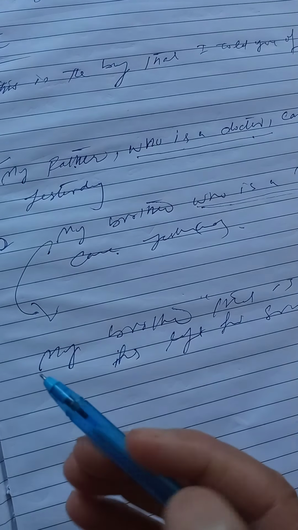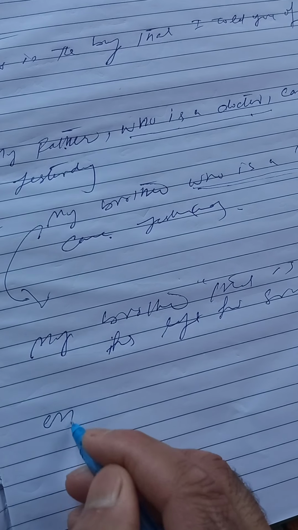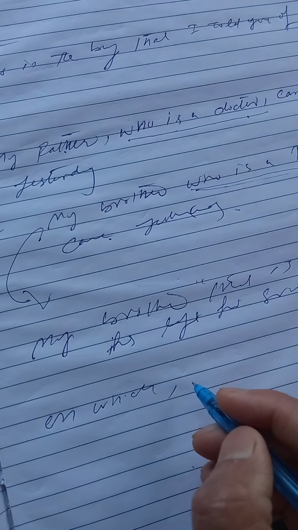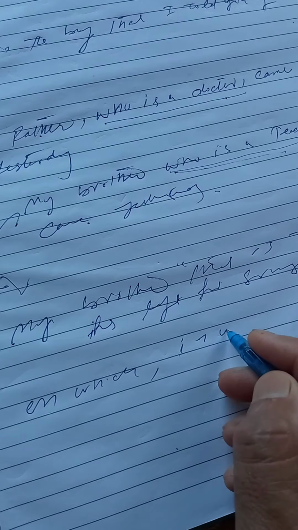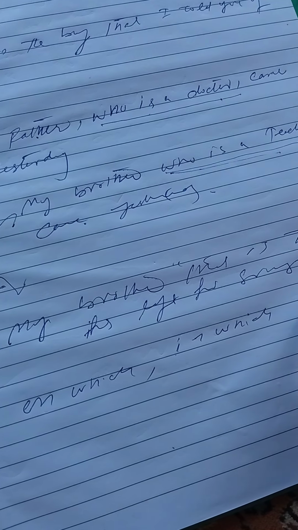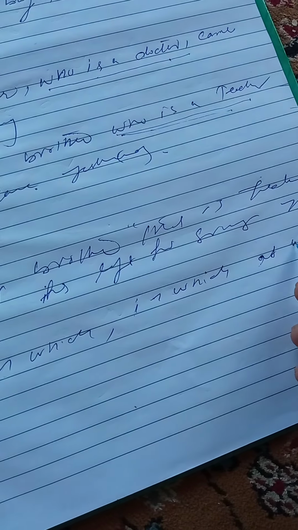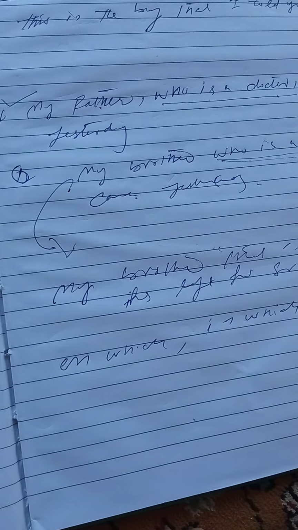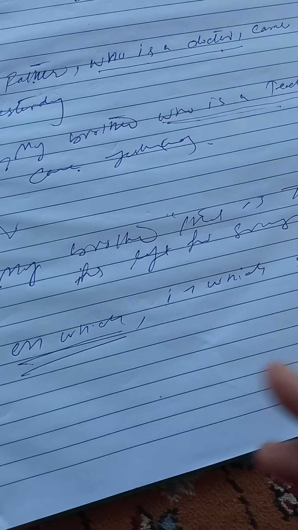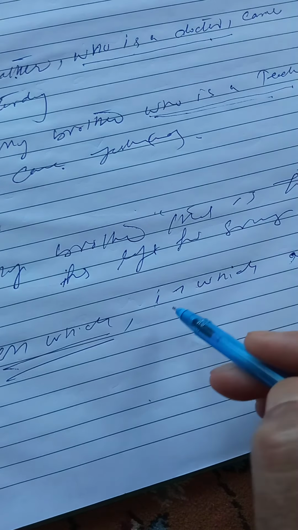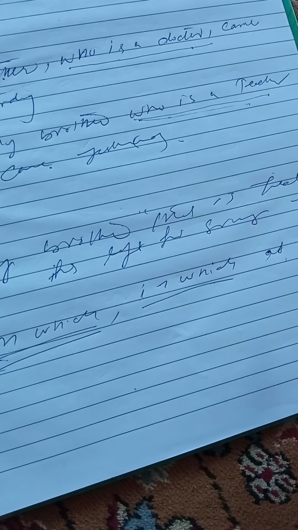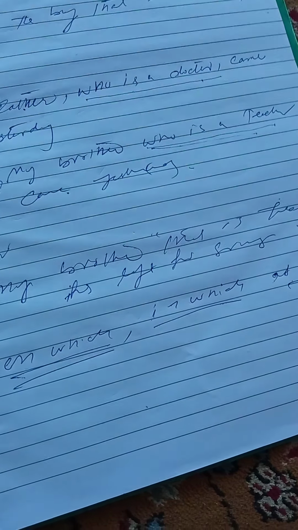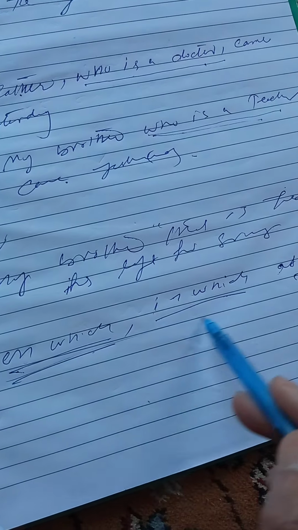Another use of that is in the case of the adverbial accusative. For example, we sometimes use on which, in which, at which. Do you know these? For example, I remember the day on which you told me something. I remember the house in which you live. I remember the occasion at which you did something.